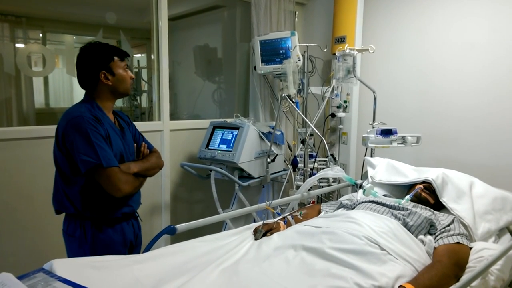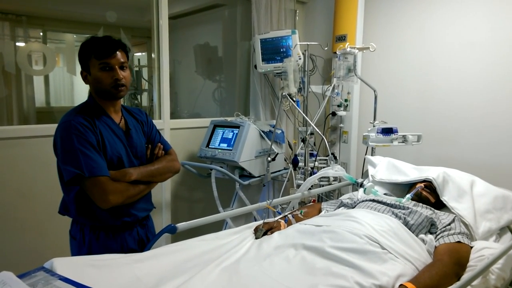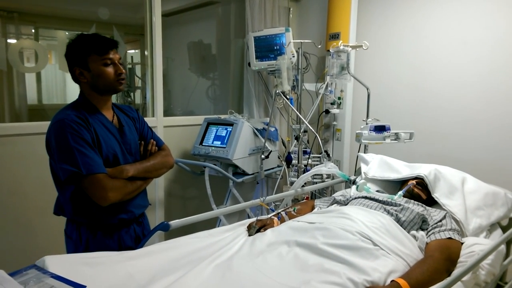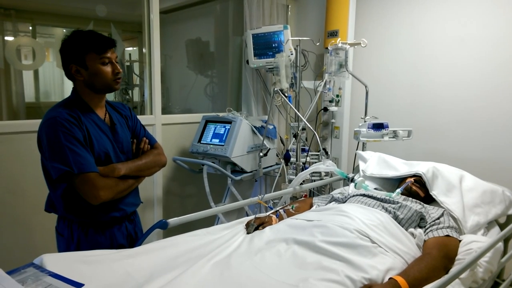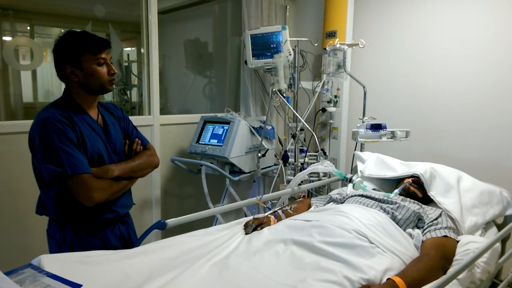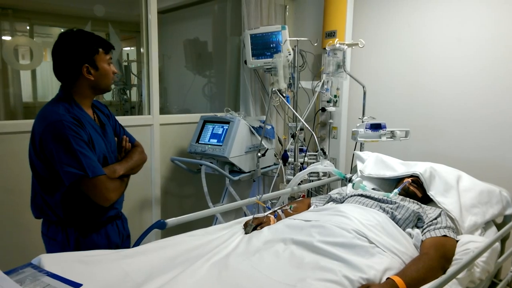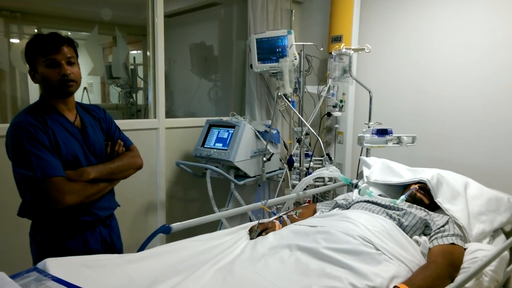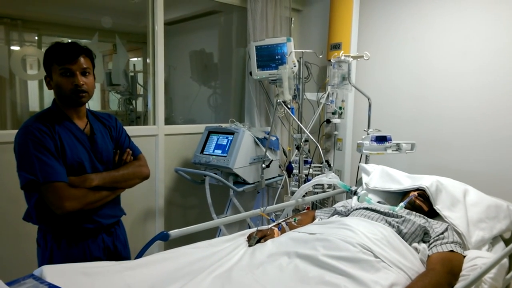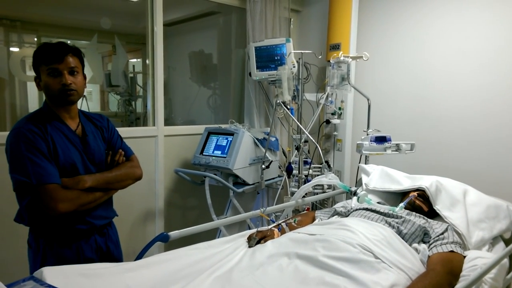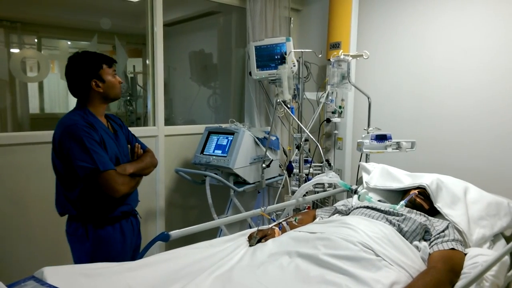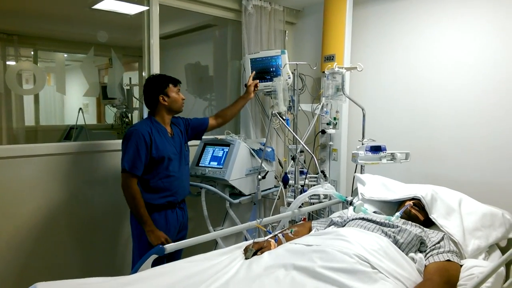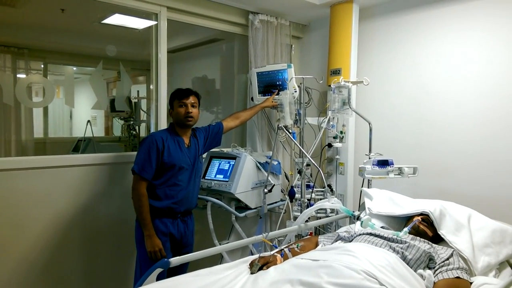So the prerequisites before doing the apnea test are: the patient has to be euvolemic. There shouldn't be any hypotension. Temperature should be normal. CO2 should be between 35 and 40. And in order to maintain that CO2, we can tweak the respiratory rate by either increasing or decreasing it, so that the baseline CO2 is around 35 to 40.